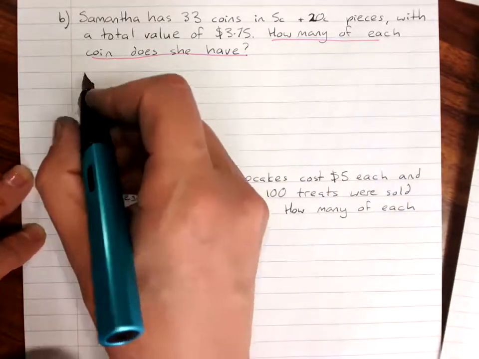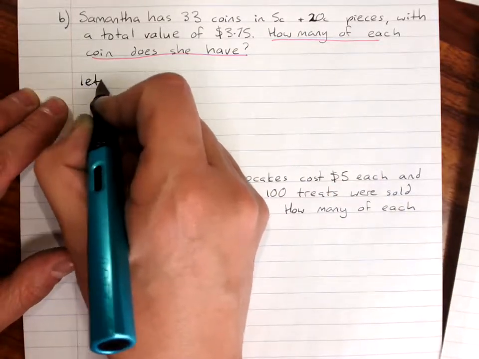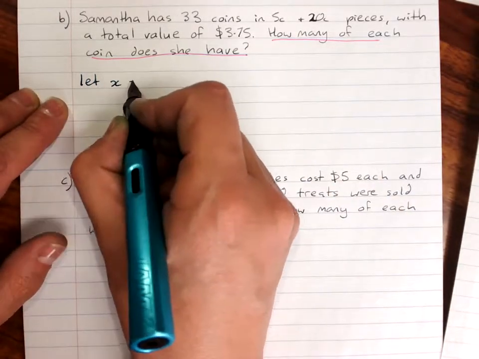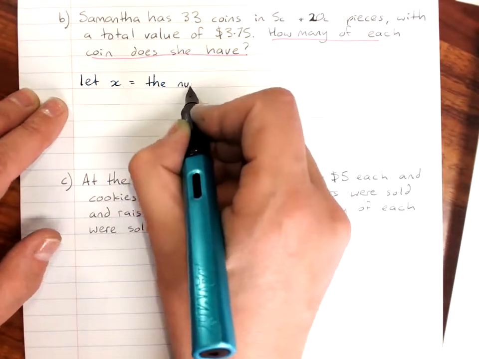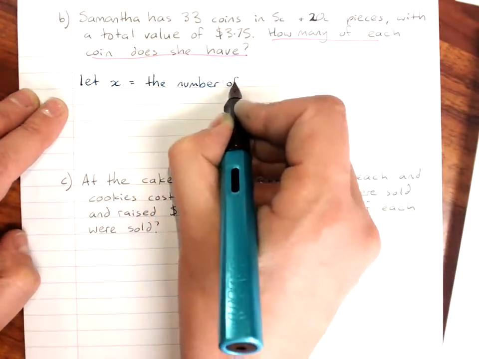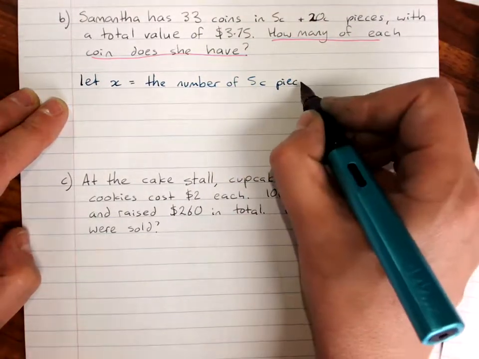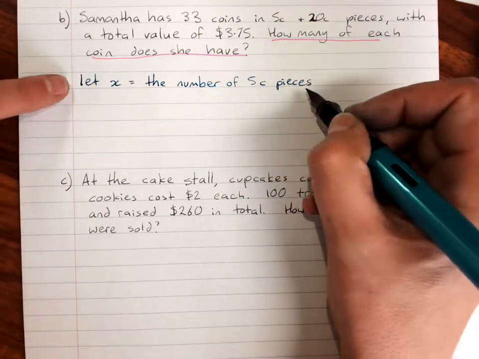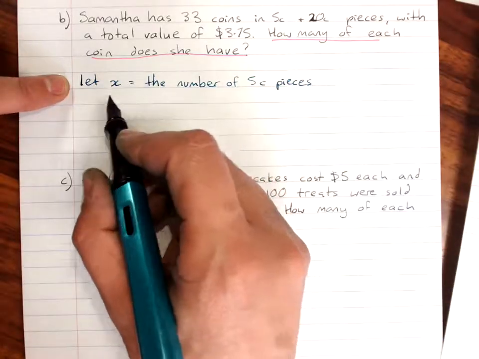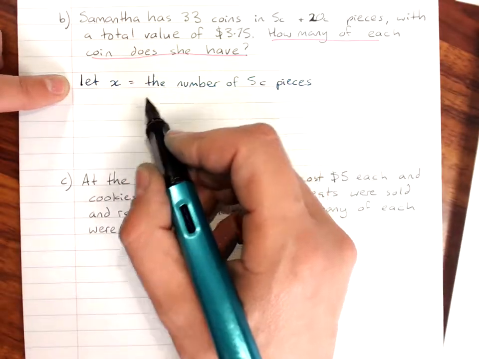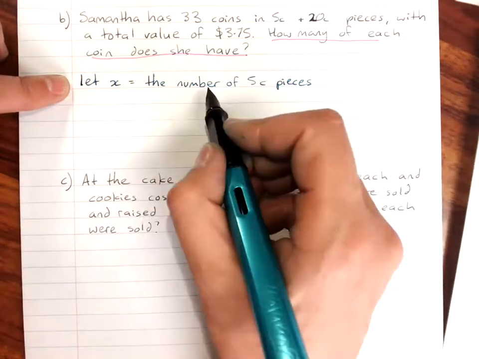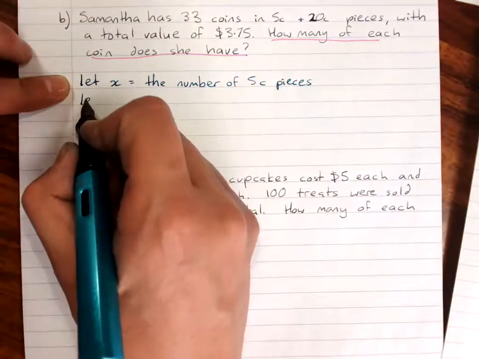So when we define our variables, let X equal the number of 5-cent pieces or coins. Okay? Don't say let X equals 5 cents. It doesn't. X equals the number of 5-cent coins.